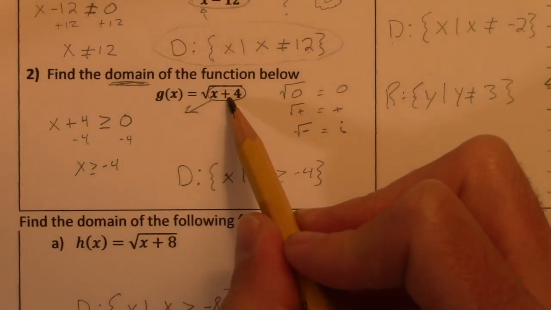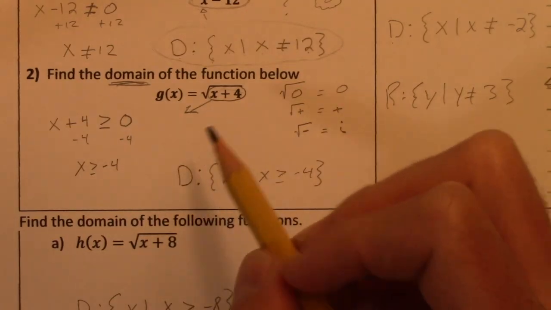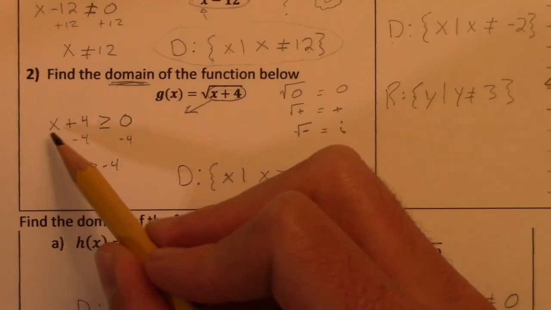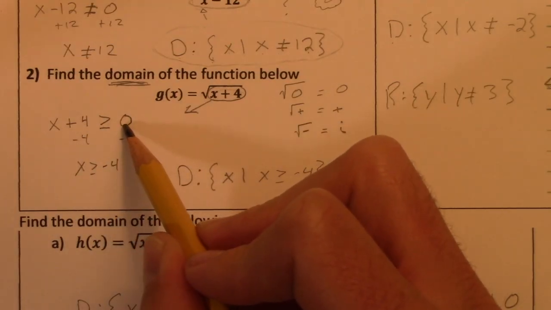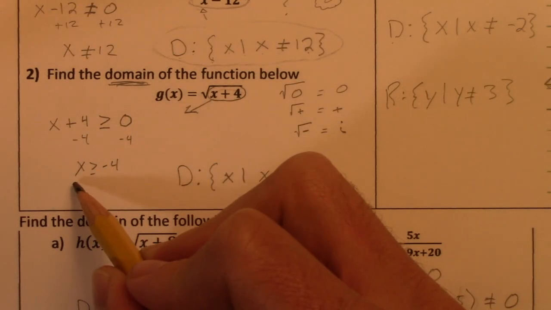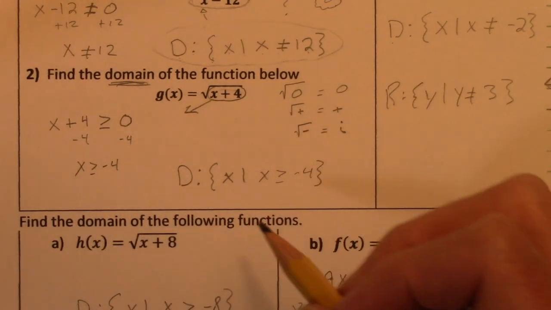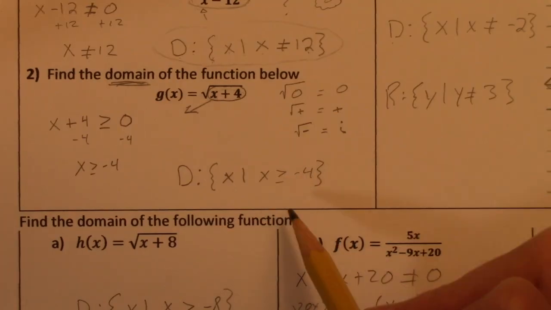So I want x plus 4 not even just to be negative, to be 0 or positive. Hence this inequality. So x plus 4 better be greater than or equal to 0. I solve that, I subtract 4 from both sides. I get x is greater than or equal to negative 4. And so then I write my final answer.